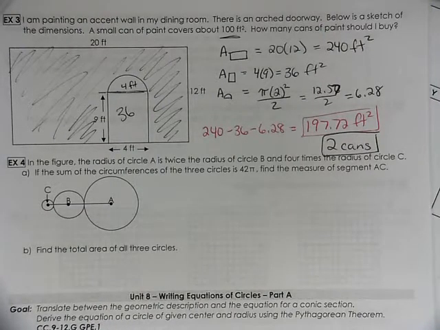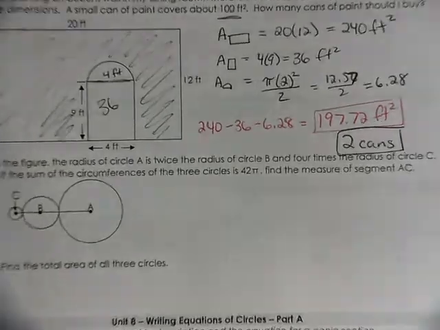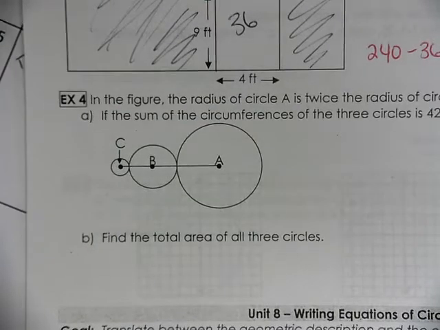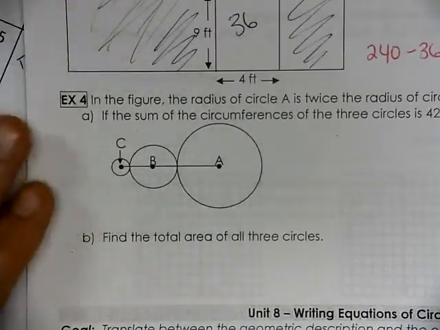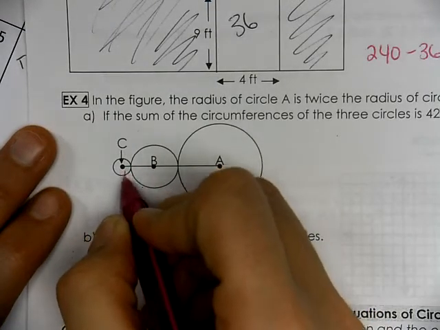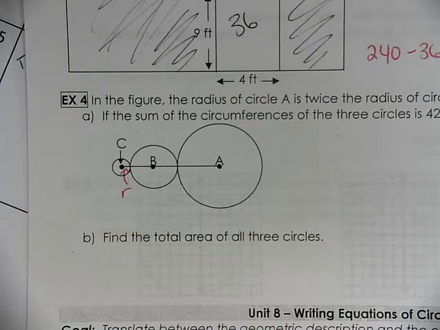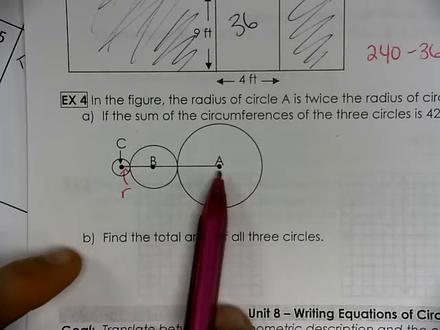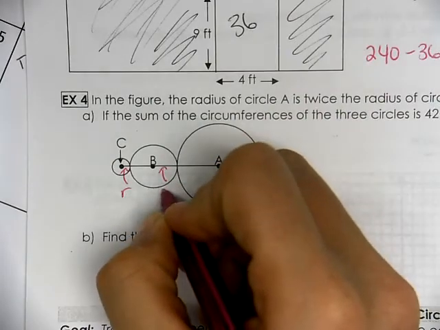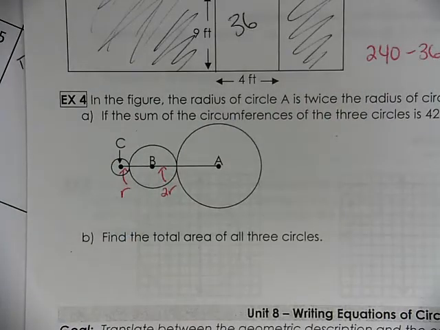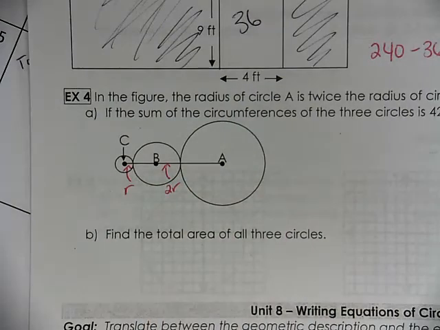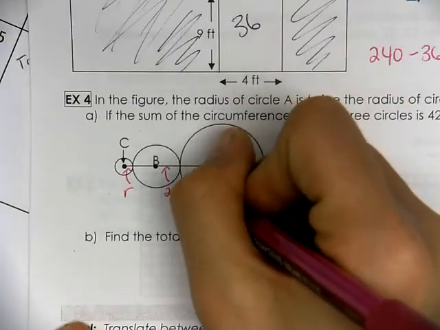Okay. So in my 3 circles, I'm actually going to go backwards, because circle C is the smallest. I'm going to make this section here R, just one radius. Circle B is basically twice as big, so I'm going to make this section 2R. And the radius of circle A is 4 times as big, so I'm going to make this section 4R.